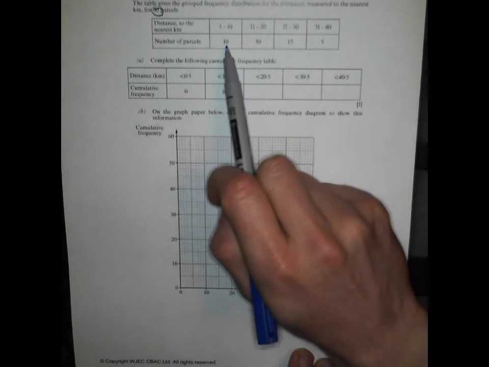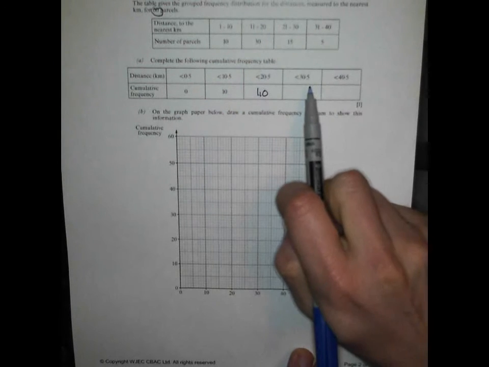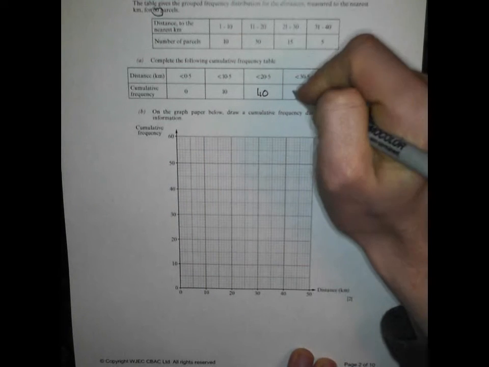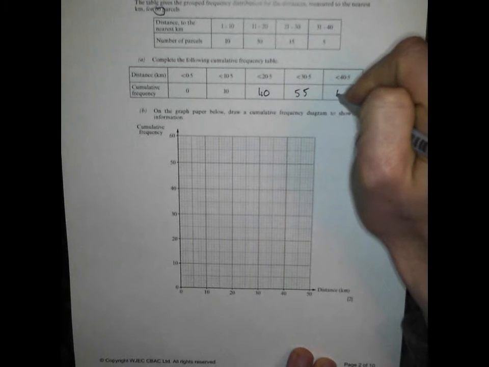Well, you've got all those 10, and you've got these 30 joining the gang as well. So I think that's going to be 40 there. How many were less than 30.5? Well, these ones and these ones, that was 40, and you've got another 15 joining, so that's 55. And less than 40.5, that's an extra 5 there, so that's going to be up to 60. My voice went a bit high then.